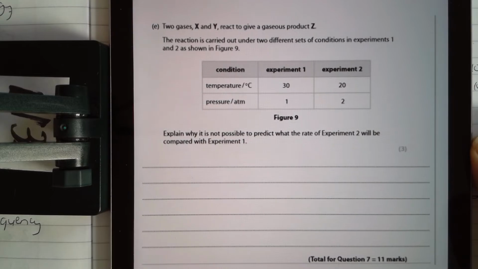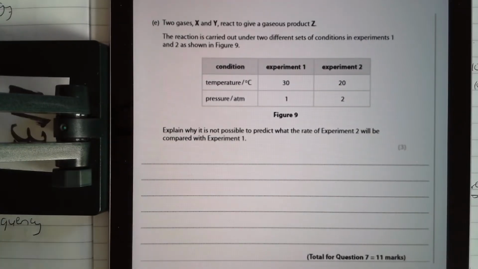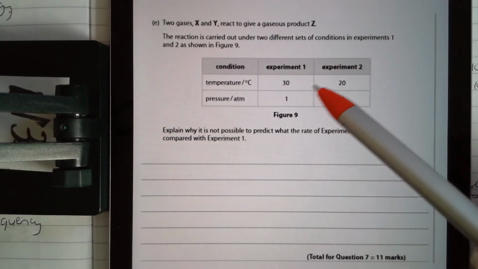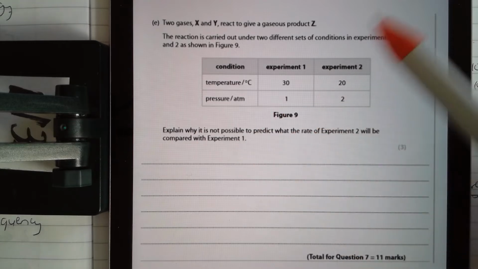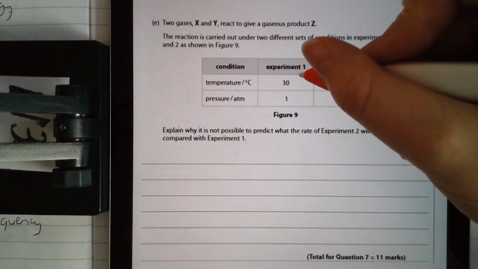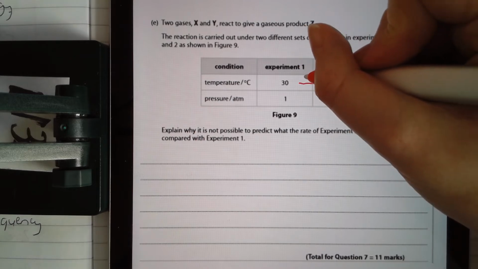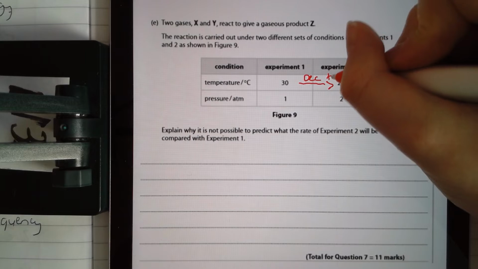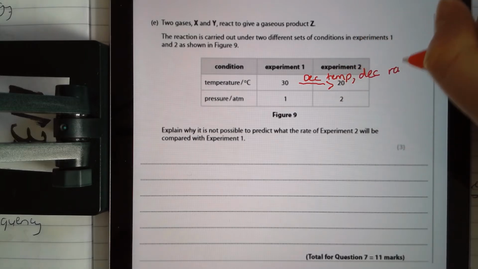Moving on to E, they give you 2 different reactions, experiment 1 and experiment 2. Between experiment 1 and 2, they change the temperature and they change the pressure. And then they're asking, why is it not possible to predict what the rate of experiment 2 will be compared with experiment 1? Well, let's look at the changes that they have made. In experiment 1 to experiment 2, in terms of the temperature, they have decreased the temp. And if they're decreasing the temperature, we would expect a decrease in the rate.